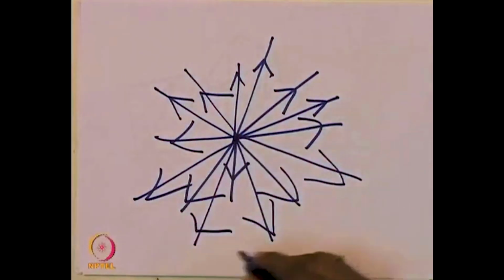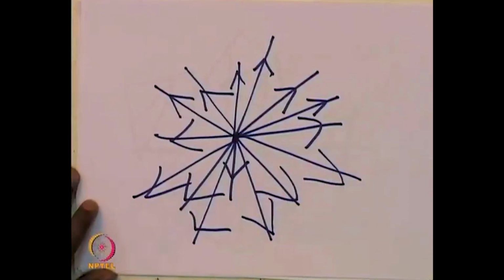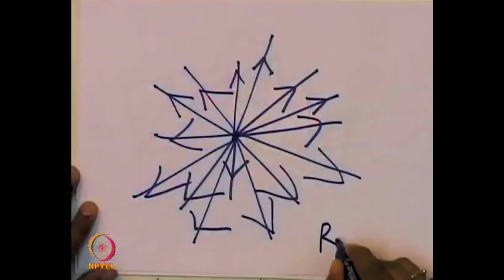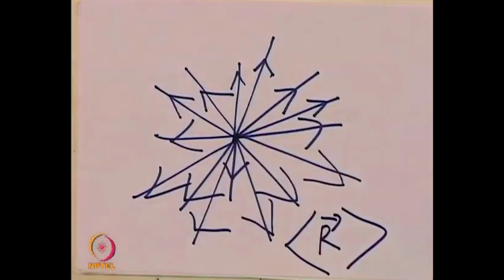So, all of these are end to end vectors. It's similar: you have 1,000,000 or a large number of end to end vectors. Now, if you find the average of all these vectors, so sum over all of them and divide by the total number, what do you expect to get?